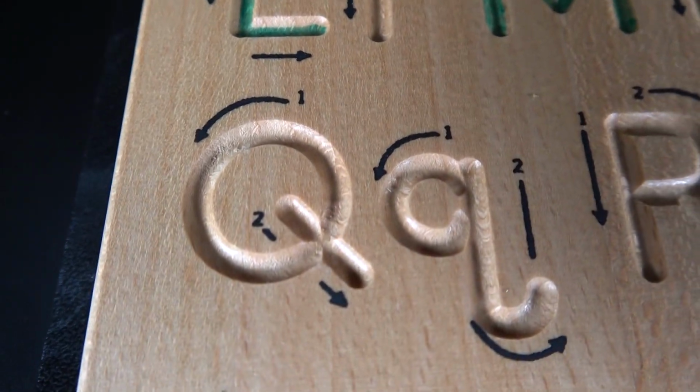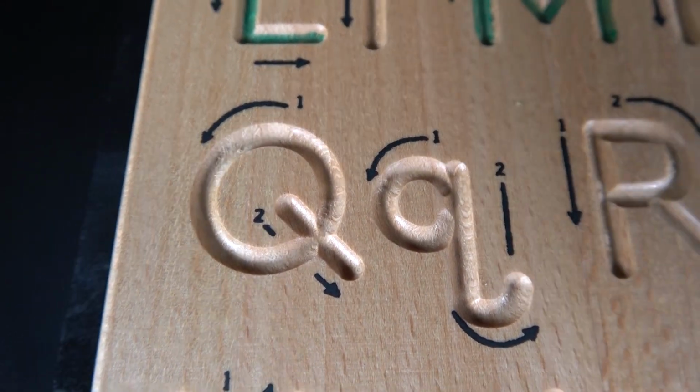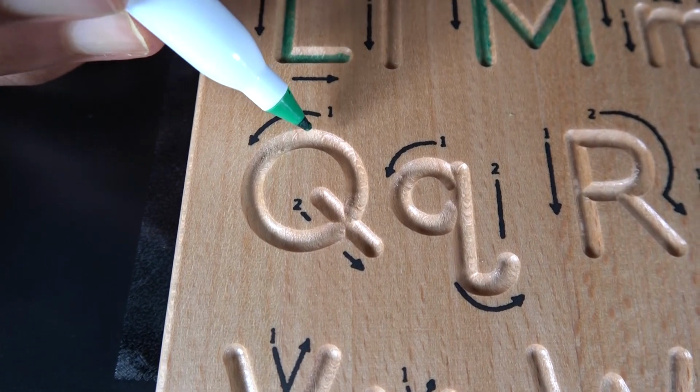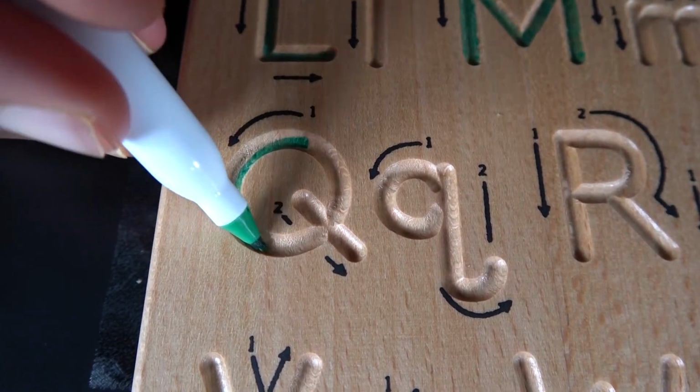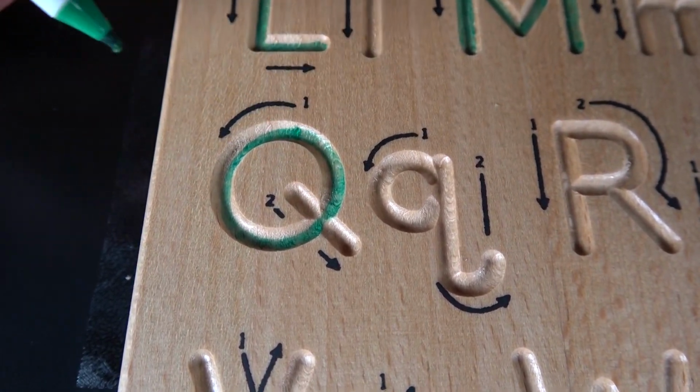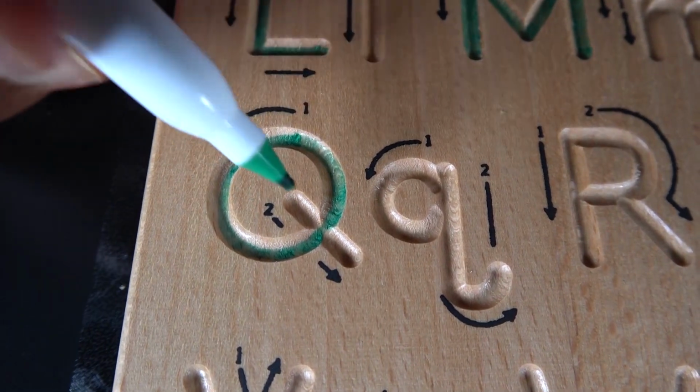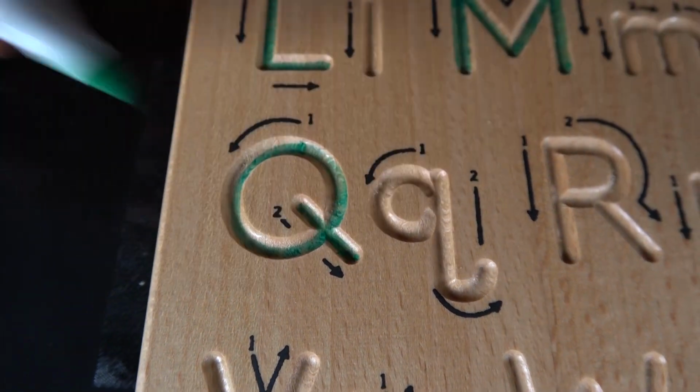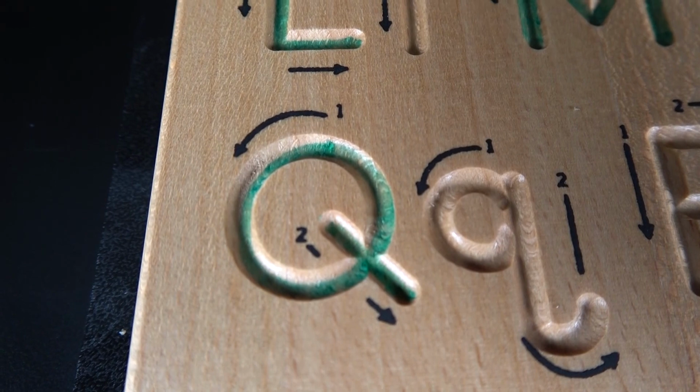Now it's time to do the uppercase letter Q. We'll start right here and make this circle and then make a line like this. That is the uppercase letter Q.